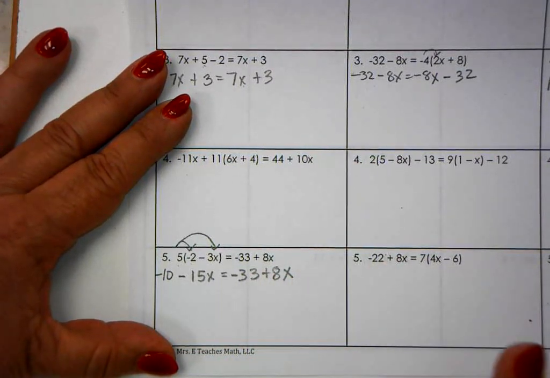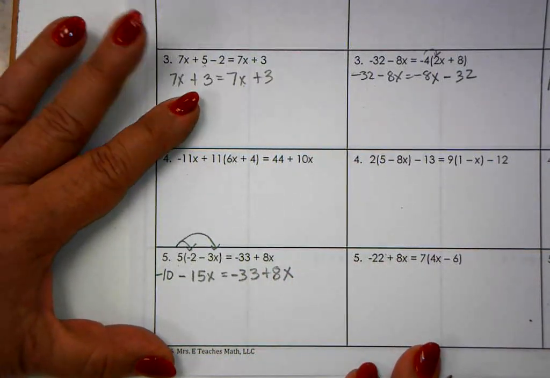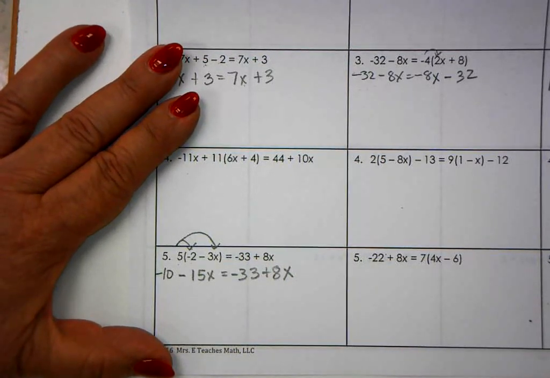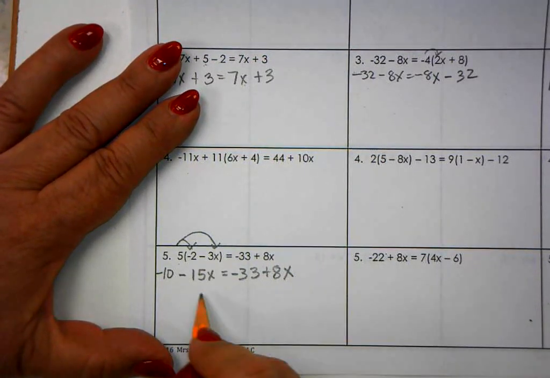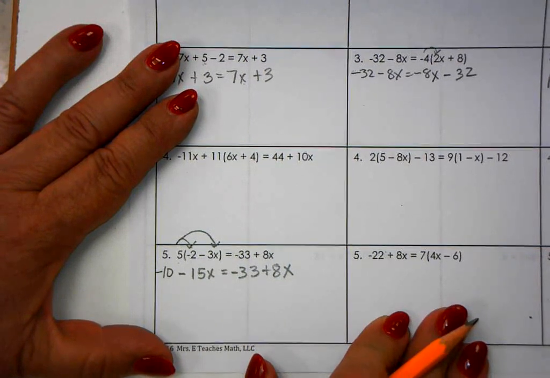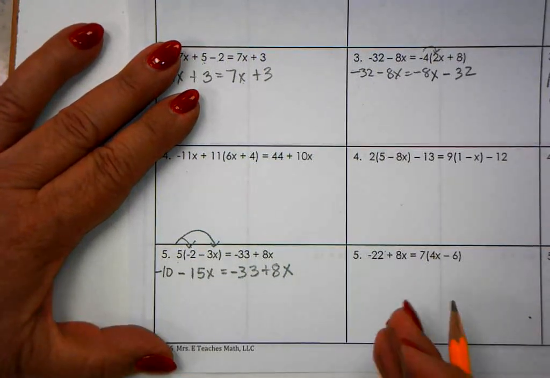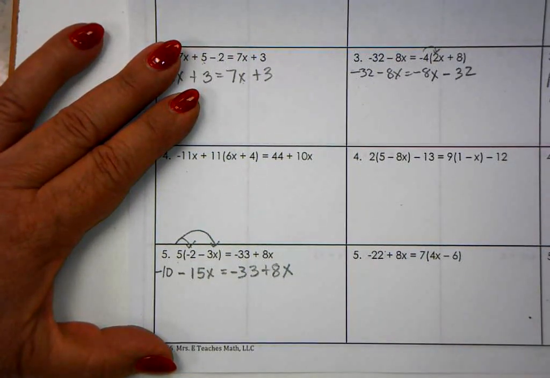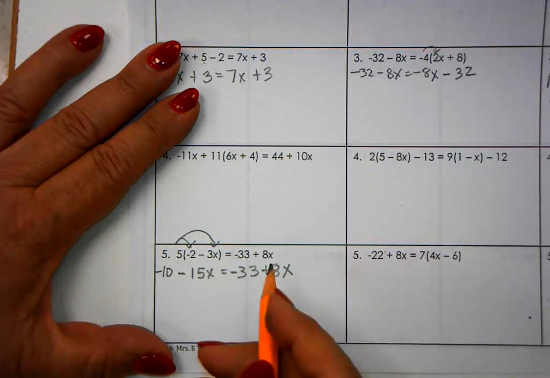Just because the numbers are larger doesn't mean it's going to be more complicated. It just means that the numbers are larger. I'm still going to follow the same process, right? I'm going to put my constants on one side and my coefficients on the other. And my variables will come with the coefficient. And so that term goes together.